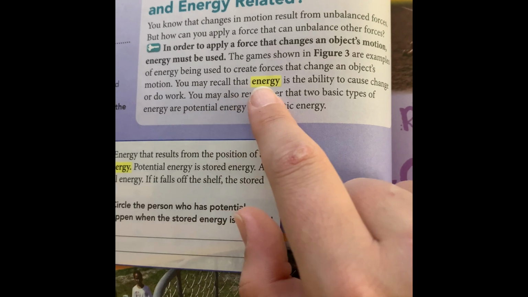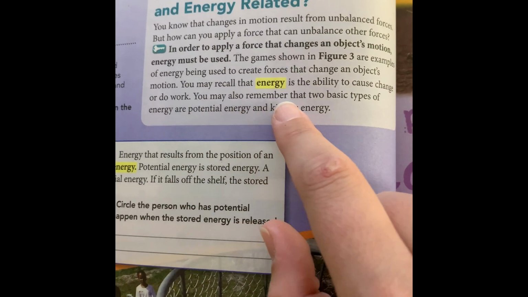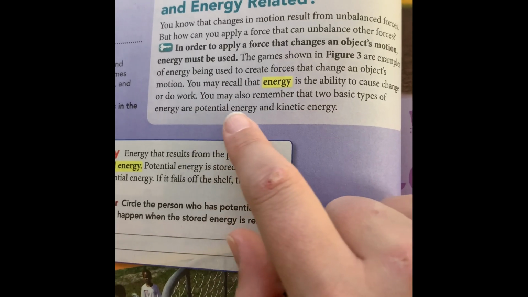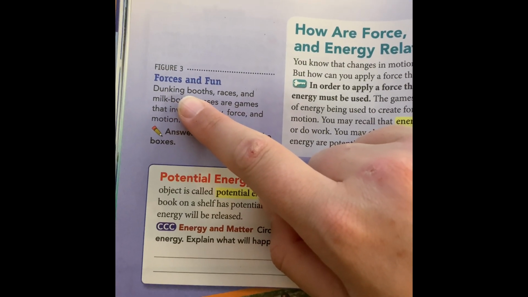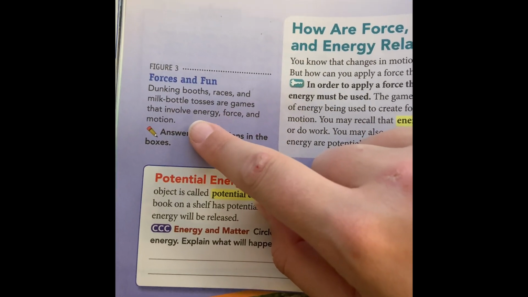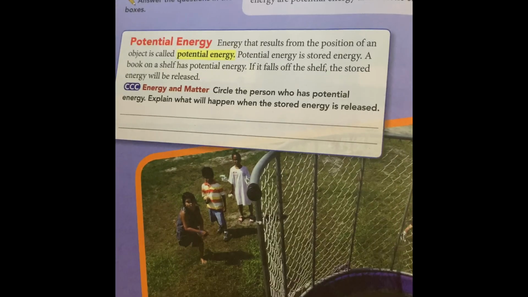You may recall that energy is the ability to cause change or do work. You may also remember that two basic types of energy are potential energy and kinetic energy. Okay? So the games in Figure 3, dunking booths, races, and milk bottle tosses are games that involve energy, force, and motion. Alrighty, so you're gonna answer the questions in the boxes.